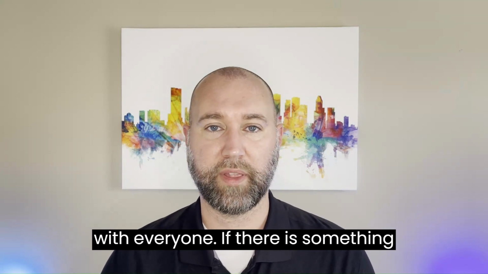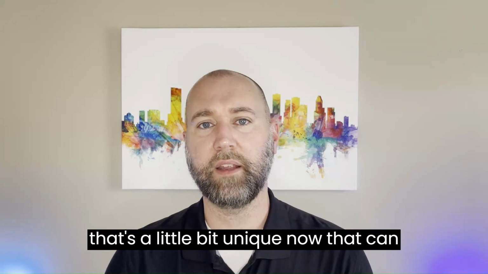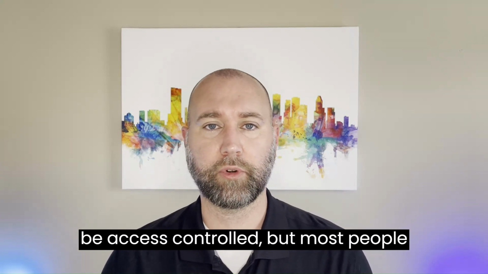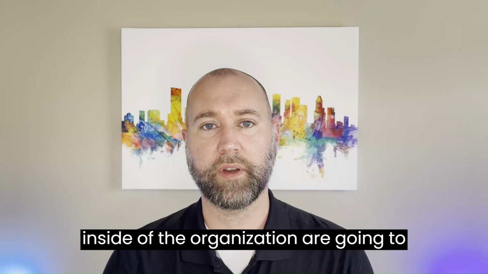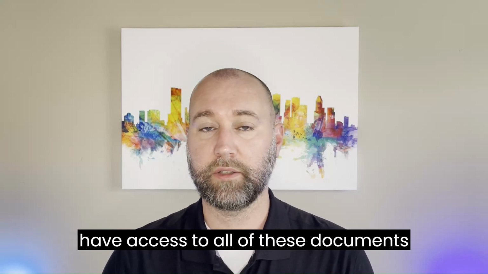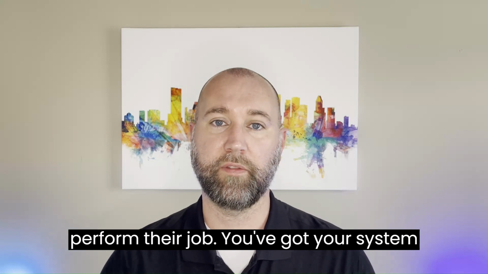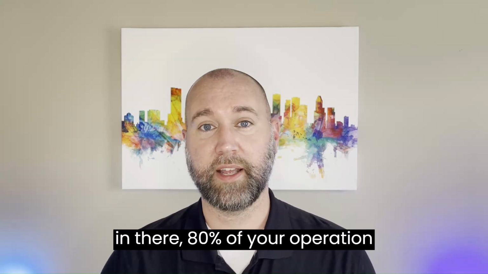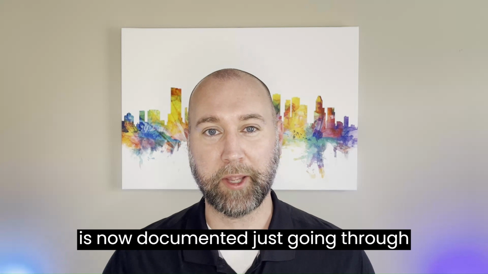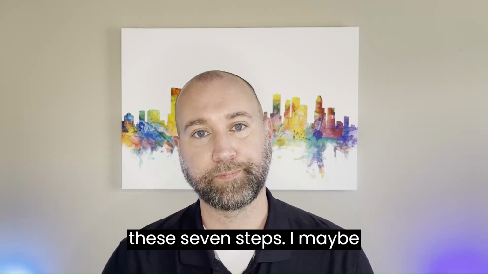All this can be shared with everyone. If there is something that's a little bit unique, that can be access controlled, but most people inside of the organization are going to have access to all of these documents because that's the documents they need to perform their job. You've got your system in there. 80% of your operation is now documented just going through these 7 steps.